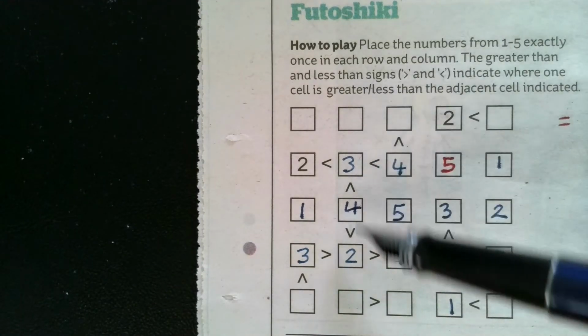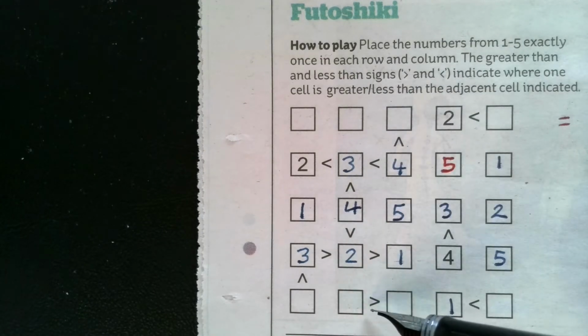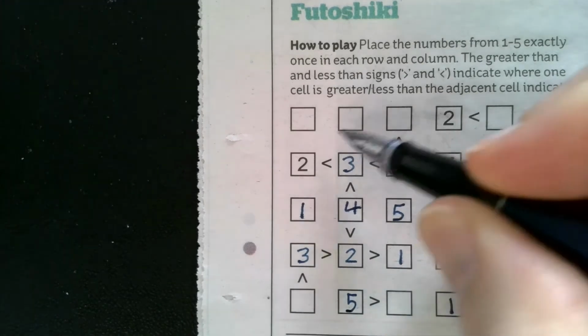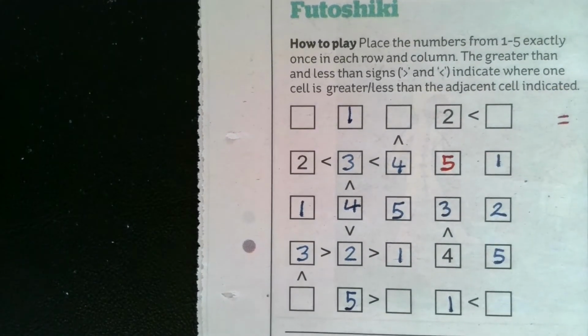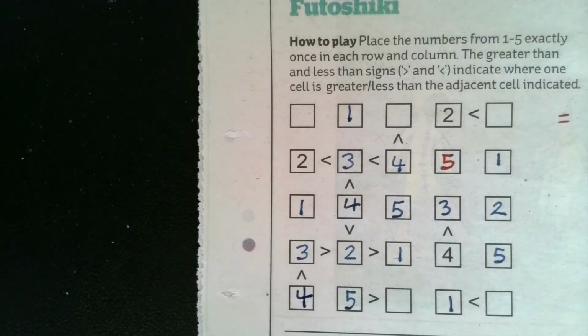Looking in this column, this one could be 1 or a 5. This can't be a 1 because of that and because it's bigger than something, so this must be a 5 and that must be a 1. And then we know that this number here has got to be bigger than 3. Well, it can't be a 5, so it must be a 4.